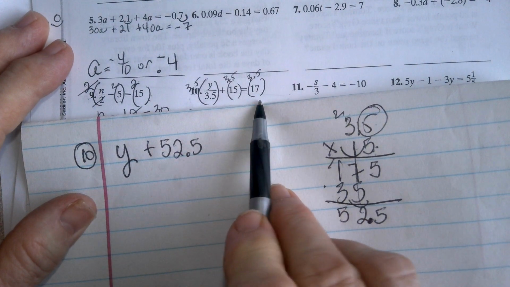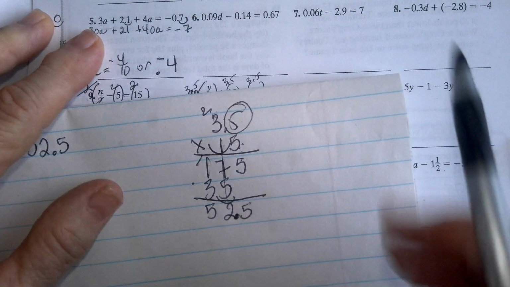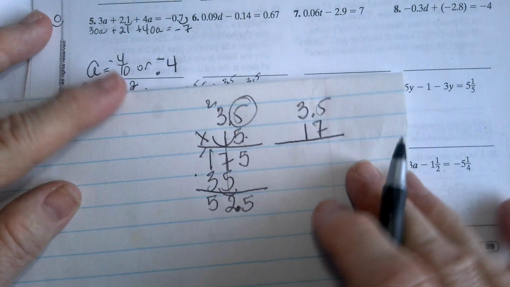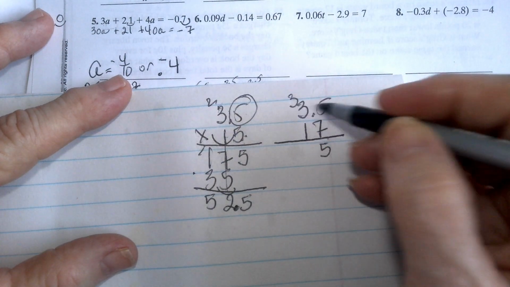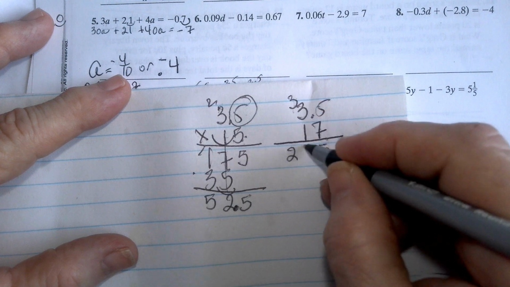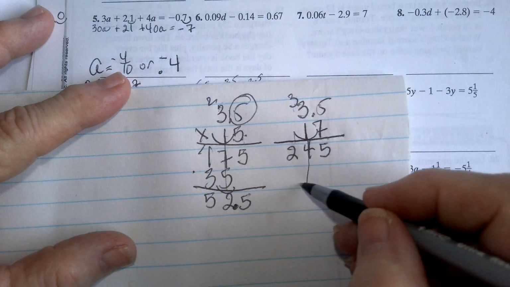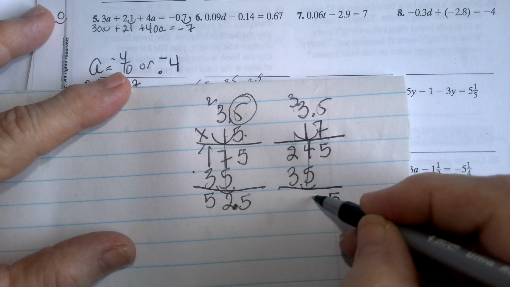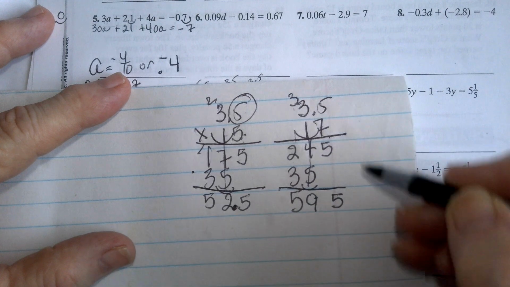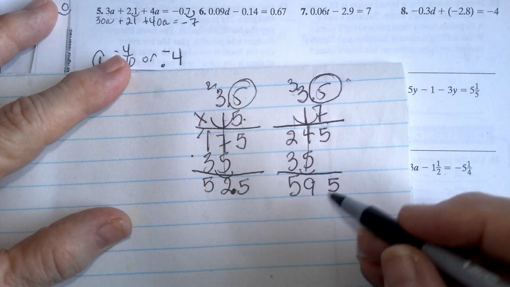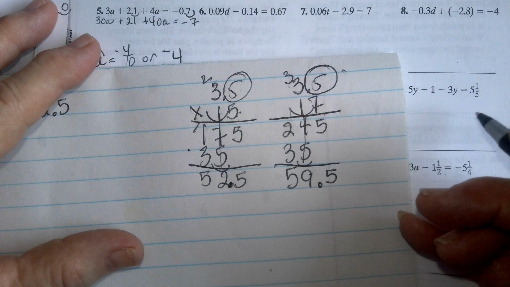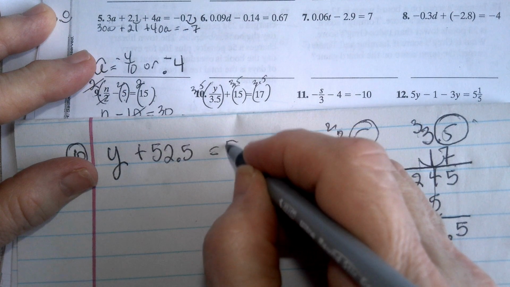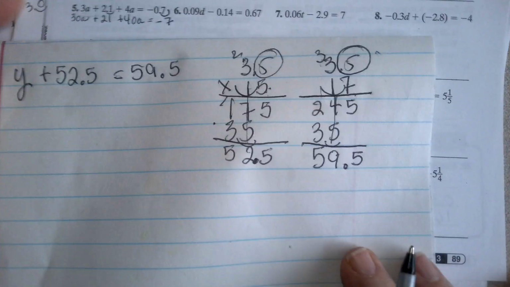Then on this one, we still have to go 17 times 3.5. That's going to be dirty. And we start with the 1, it goes under the 1. And the decimal again goes over one place. So that is going to be equal to 59.5.